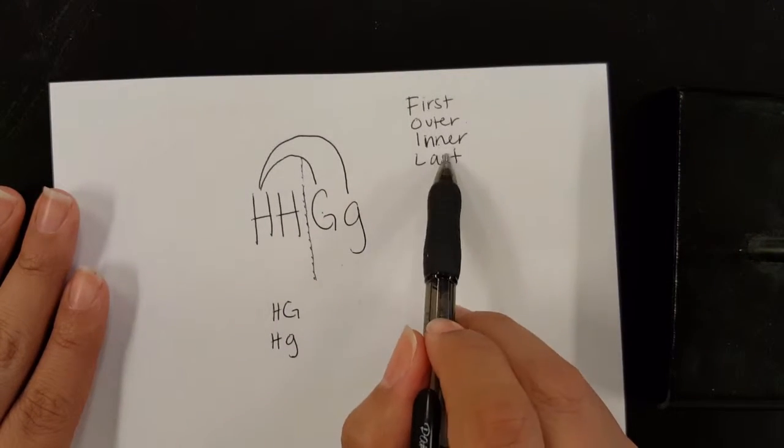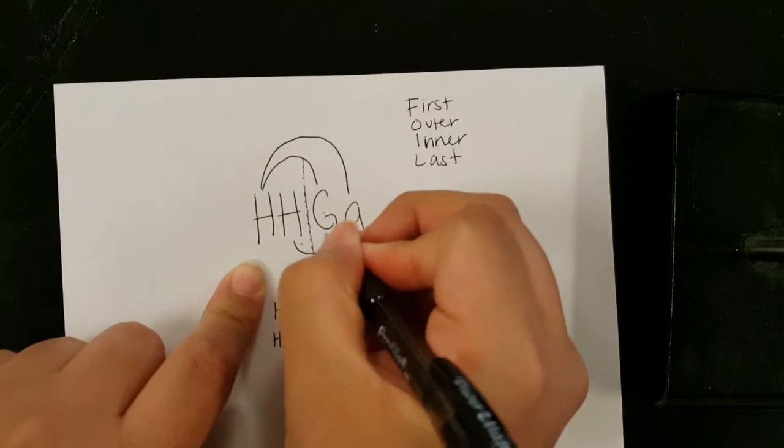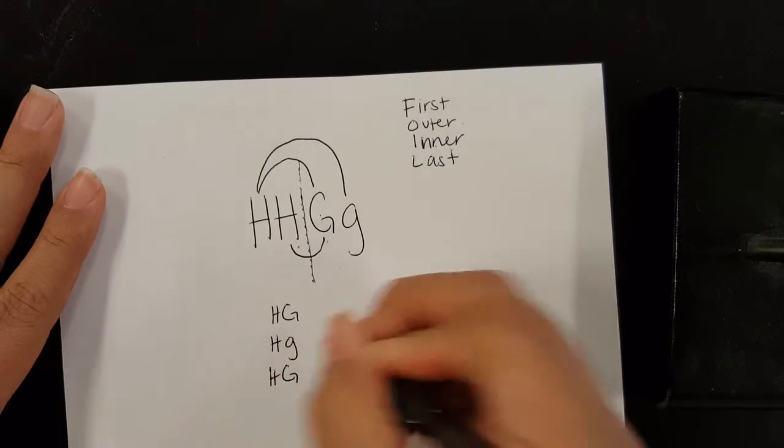I want to combine the inner next. This H is on the inside, this G is on the inside. So I'm going to combine these two. So that's big H, big G.